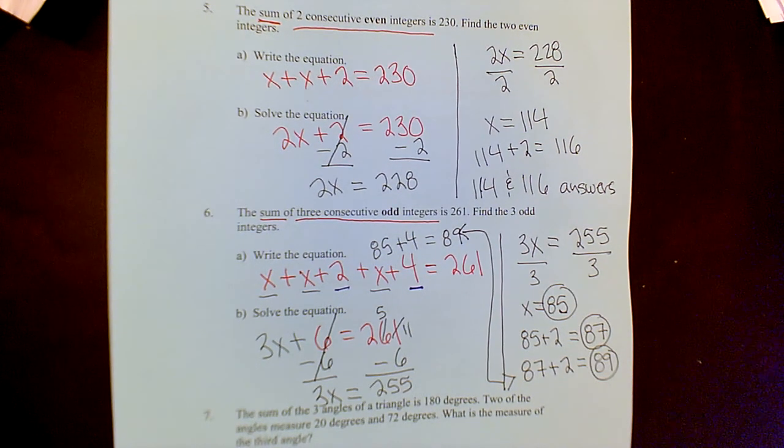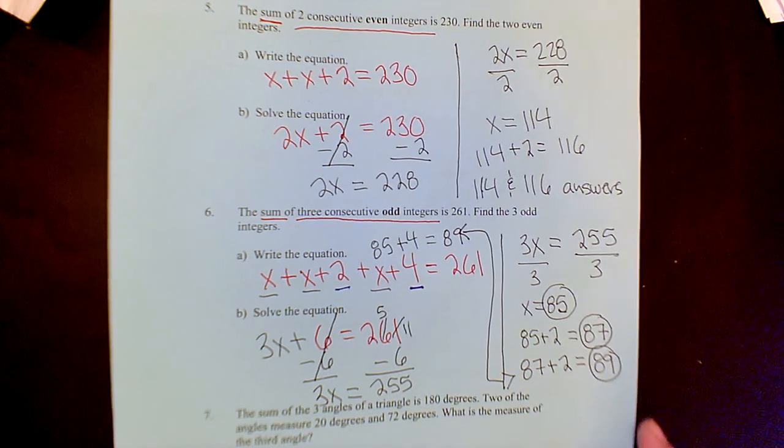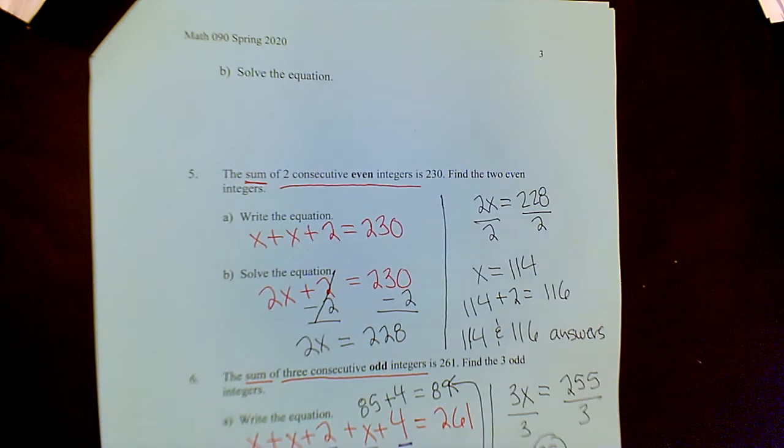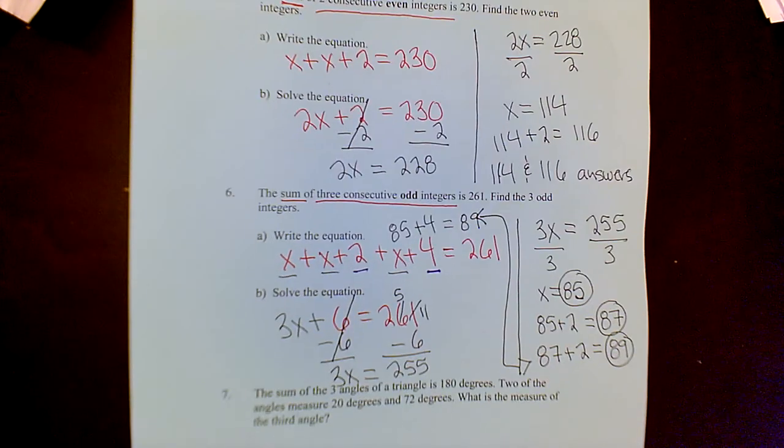Okay, so that's the end of 2.6a, which was very, very long. Sorry about that. But we're going to go on to 7 and the rest of the handout. So in the next video, I will start with page 3, bottom of page 3, number 7. Okay?